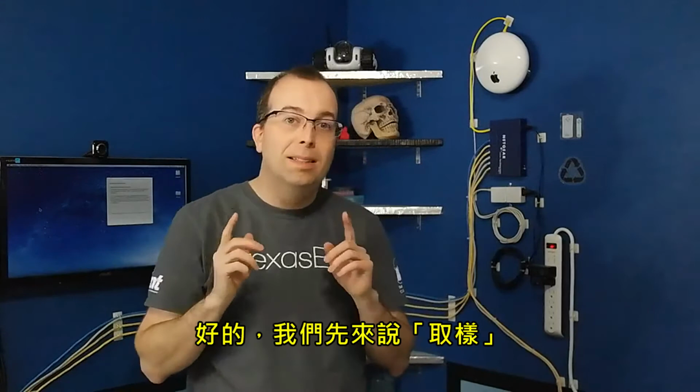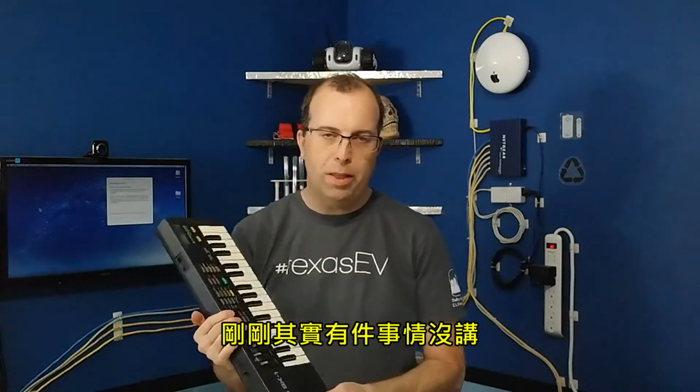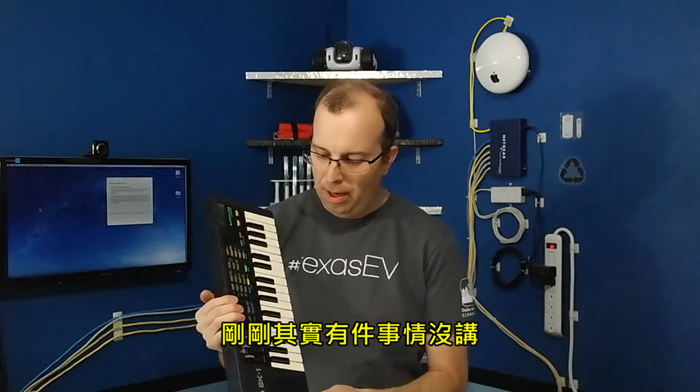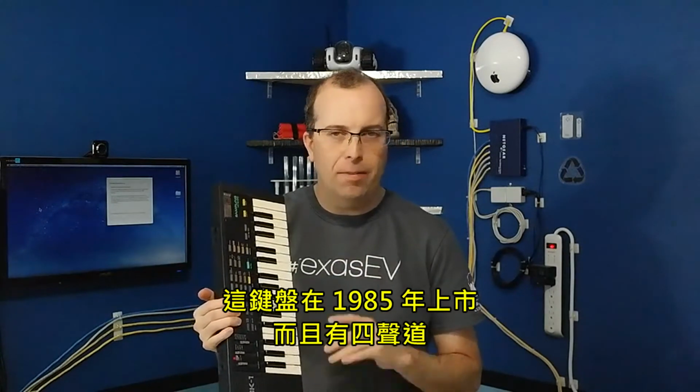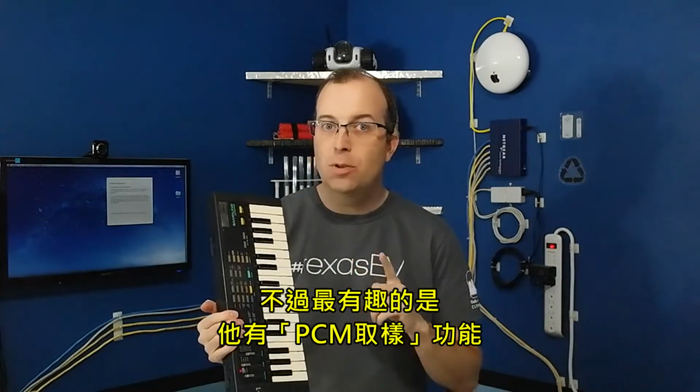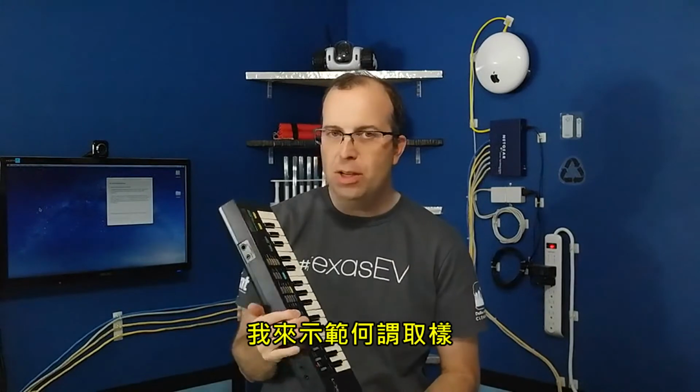Alright, so let's talk about sampling for a moment. Now, one of the neat things about this keyboard that I haven't shown you yet, this came out around 1985 and has 4 voices, but one of the things that makes it interesting is it's a sampling keyboard. And let me show you exactly what that means.